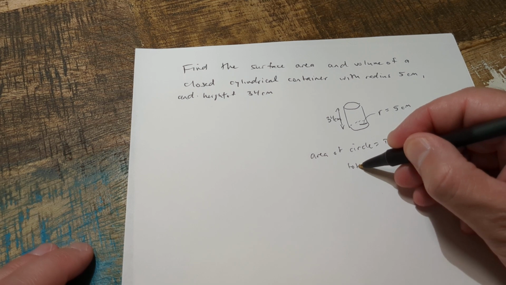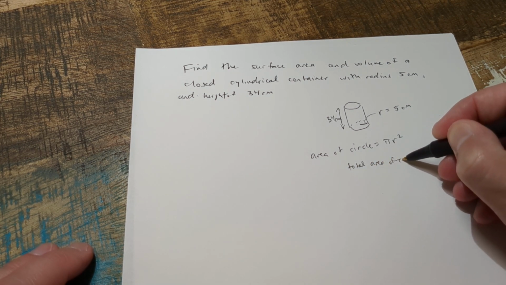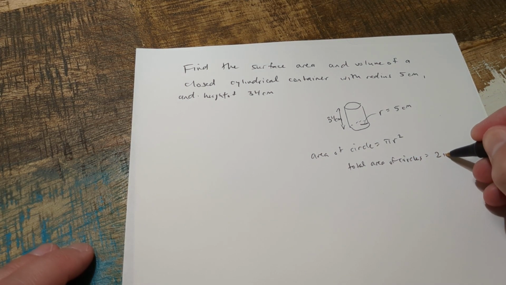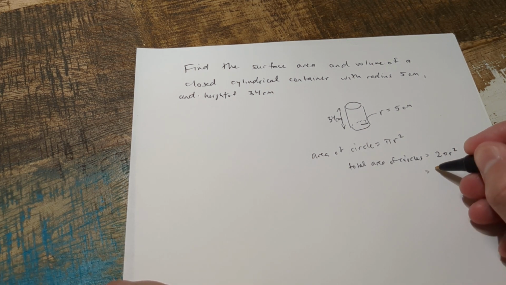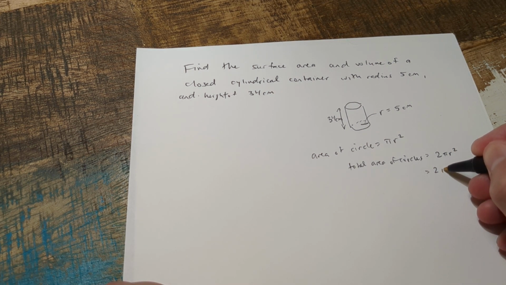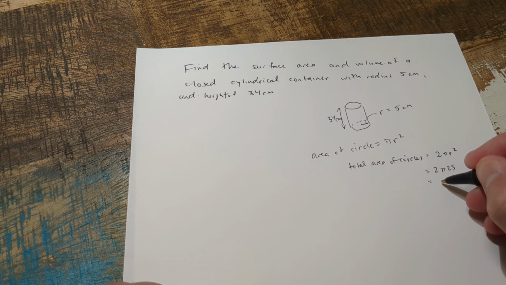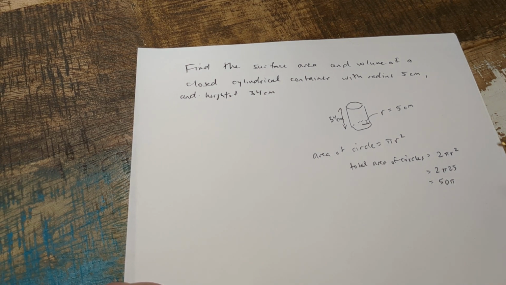So the total area of circles equals 2 times pi r squared. And we can just plug that in. 2 pi times 5 squared is 25, so it would be 50 pi. All right, so that's part of it, just the circles.